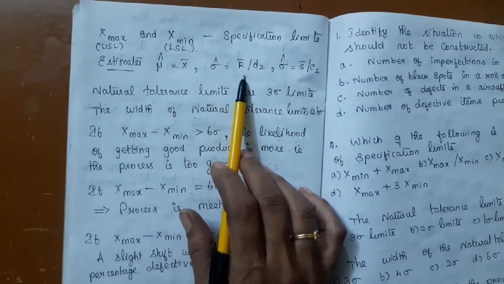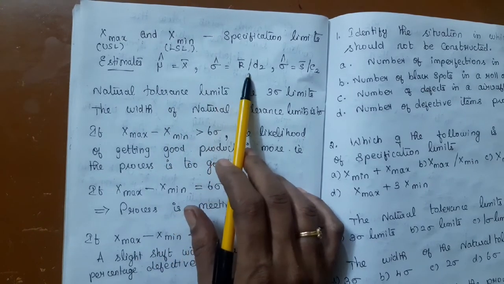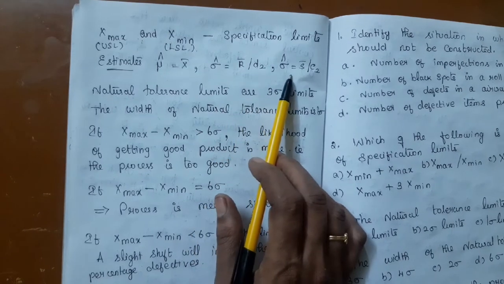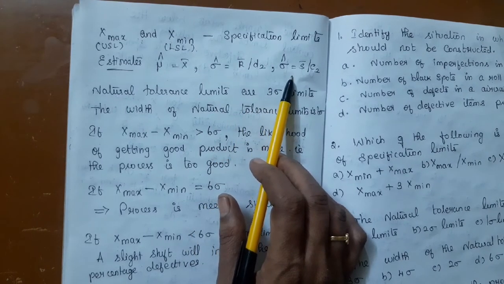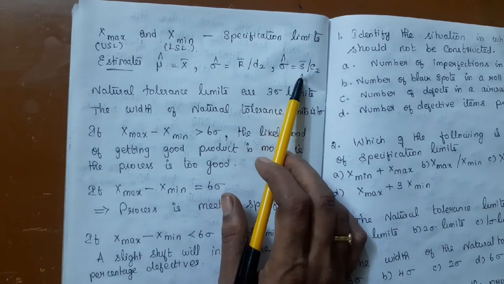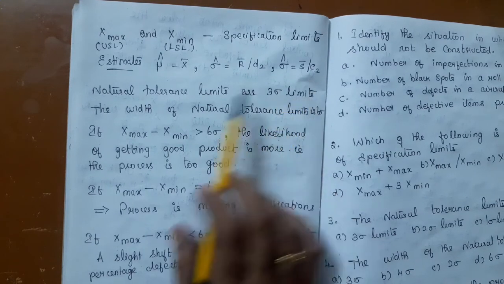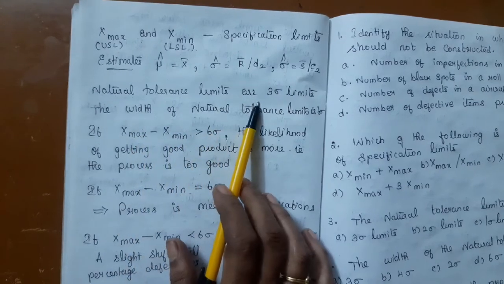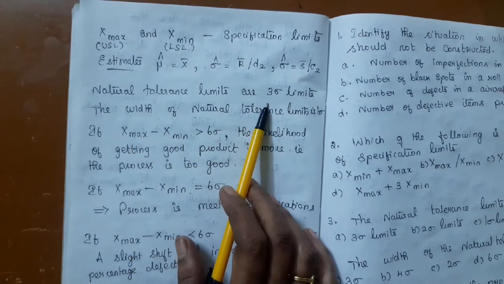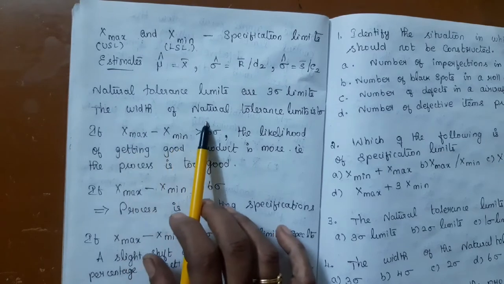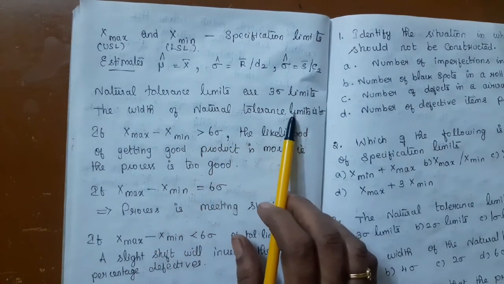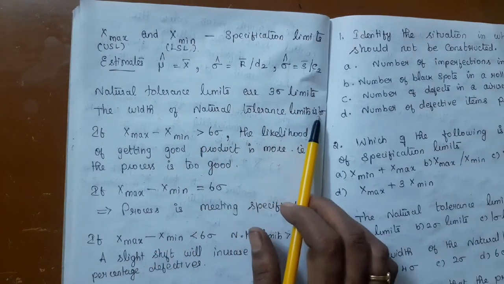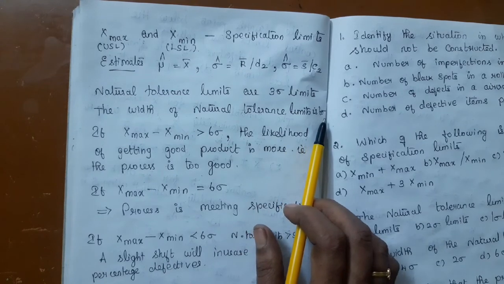When you are using R chart, the estimate of sigma cap is R bar divided by d2. And when you are using S chart along with the x bar chart to analyze the process variability, the estimate of sigma, that is standard deviation, is S bar divided by C2. The natural tolerance limits are nothing but 3 sigma limits. So what will be the width of 3 sigma limits? 3 sigma above and 3 sigma below, together width will be 6 sigma.